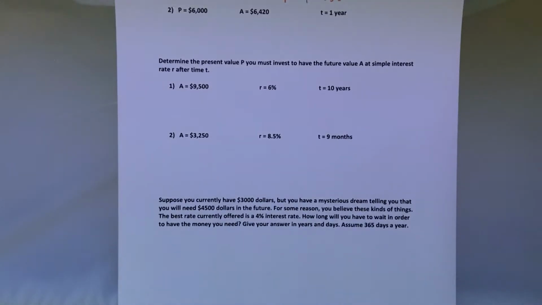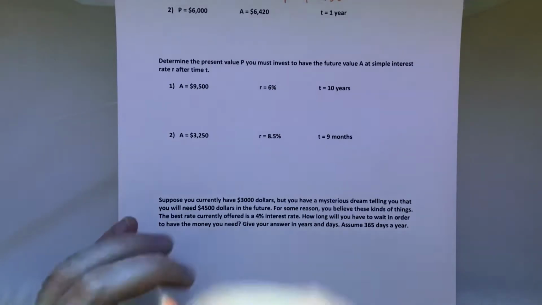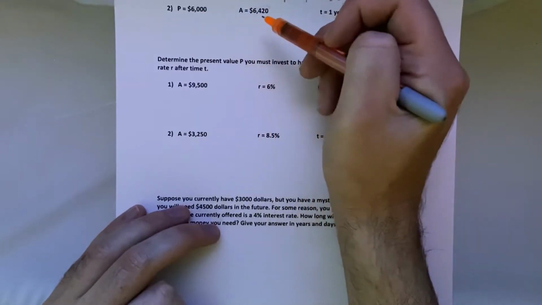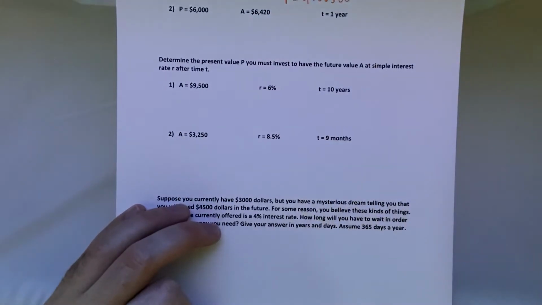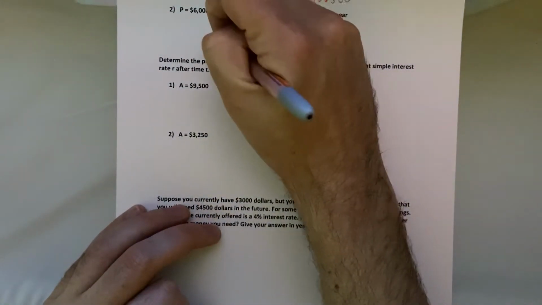Okay, let's finish 5.1 and talk about what happens if you're finding something else. Let's say they want you to find the interest rate given your future value, the present value, and the amount of time you accrued interest. So if we have something like $6,000 turned into $6,420 in future value after 1 year, find the rate. Then we can plug into our formula.